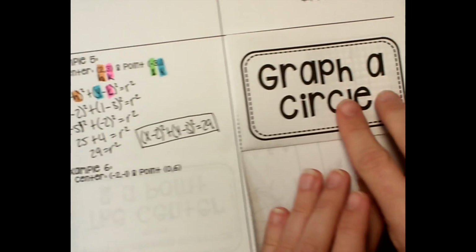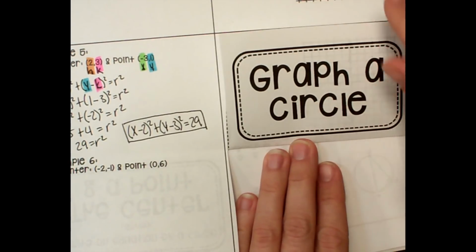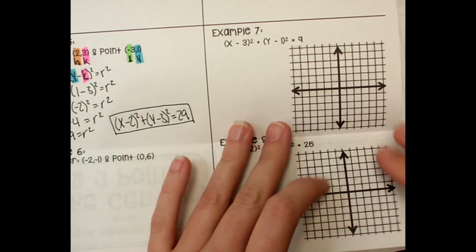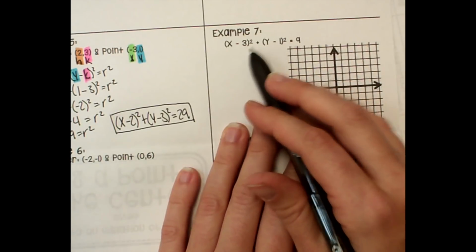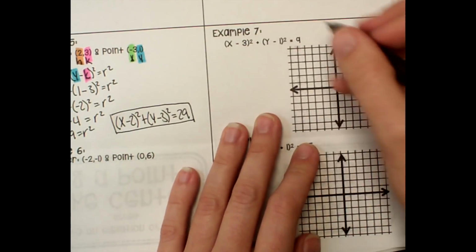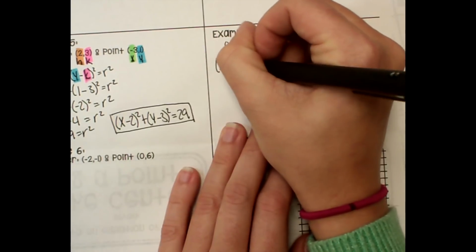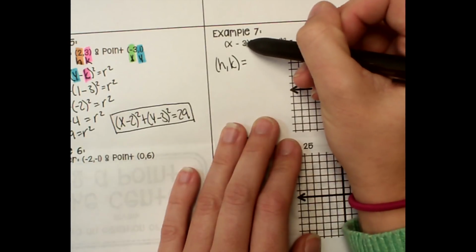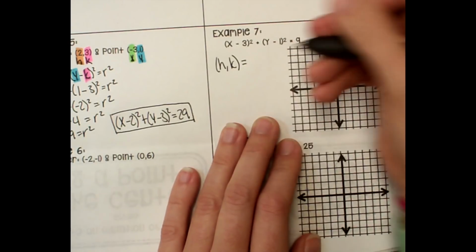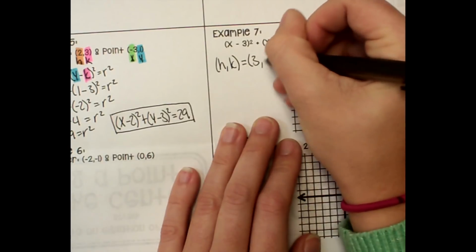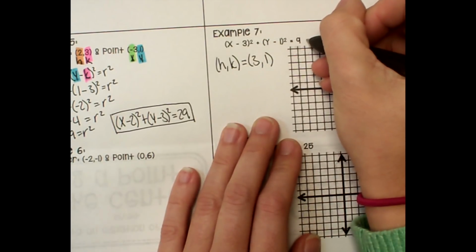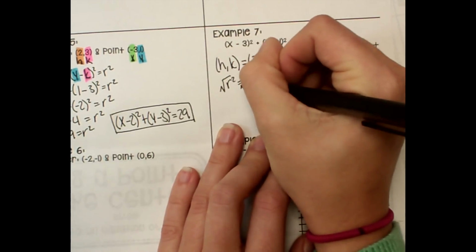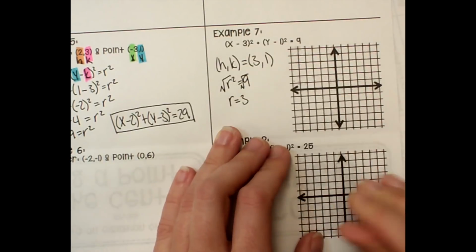So now let's look at example 7. We're going to learn to graph a circle. As long as you learn how to find the standard equation of a circle, you can use this. In this case, we see that our h, k, the center of our circle, is the opposite sign, right? Because it's minus whatever. So we have negative 3 and 1. In this case, r squared is equal to 9. If you take the square root, you get that r is equal to 3.